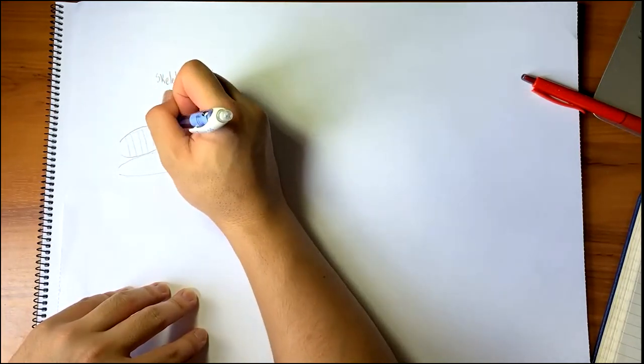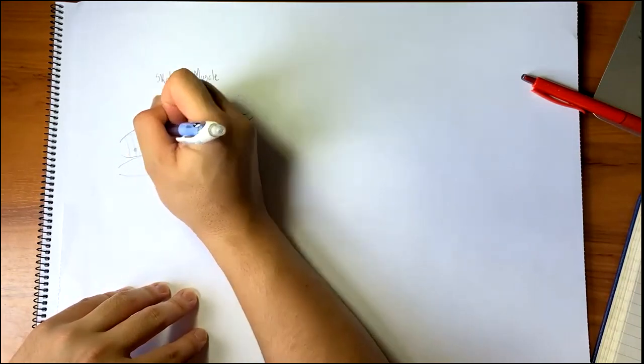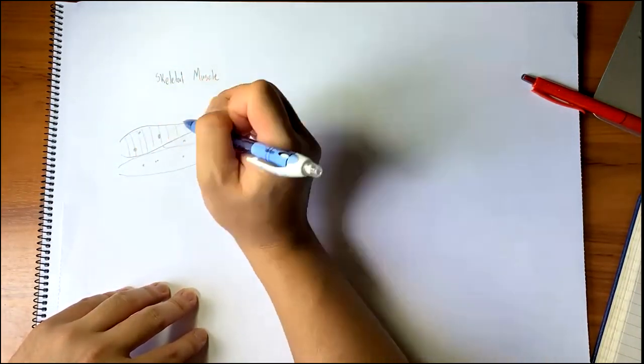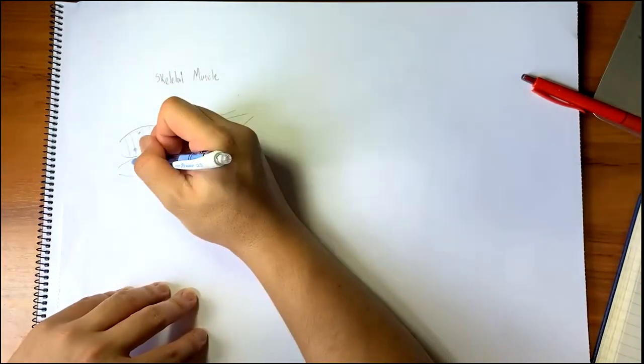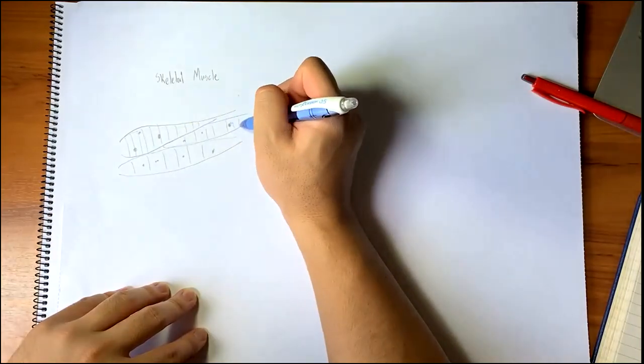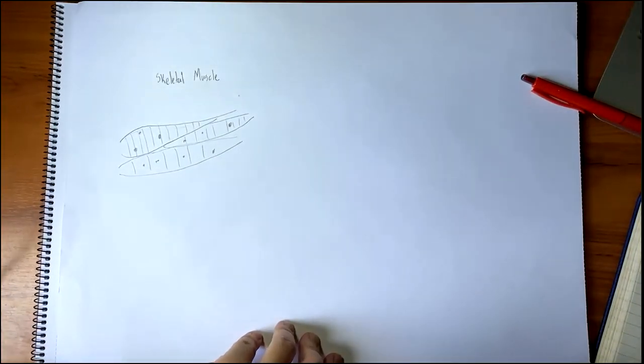They actually have multiple nuclei, so they're multinucleated. Striated looks like this. So this is your skeletal muscle.